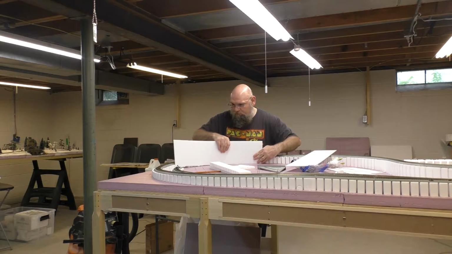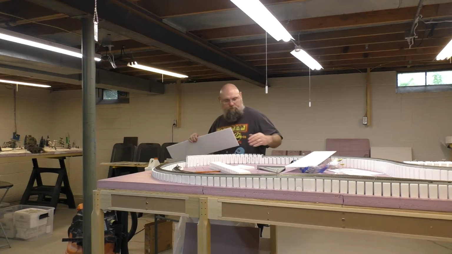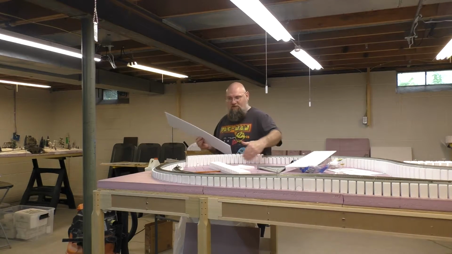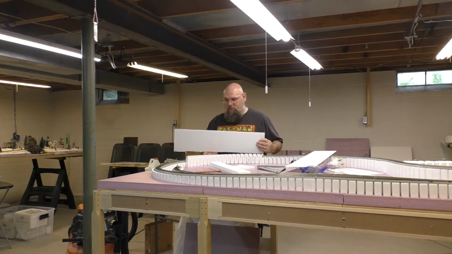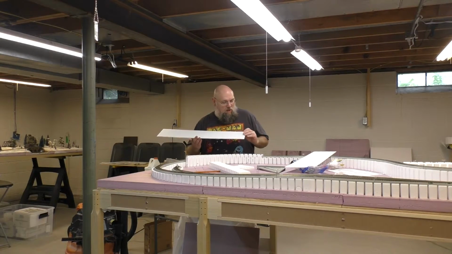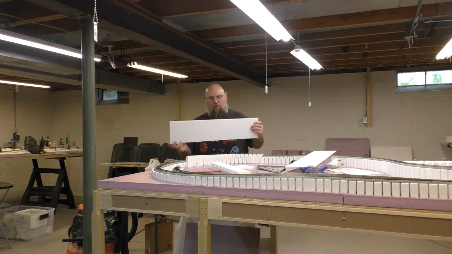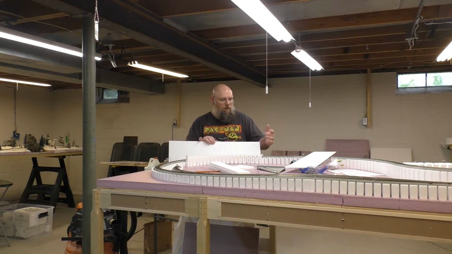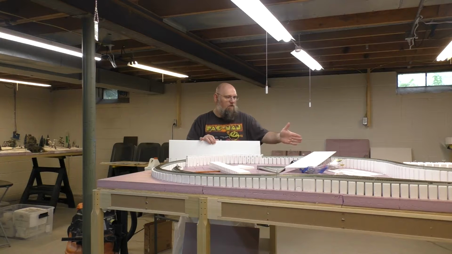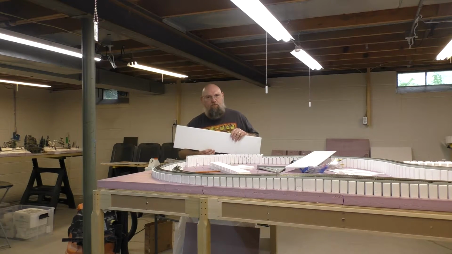Now, of course, since this is an inner curve, this inside piece is going to need to be shorter than the outside piece. But that's not a big deal. I'm going to put the one piece here on the outside, and when it comes to the inside piece, I'm just going to lay it up in there, and then we'll trim it off to what we need.